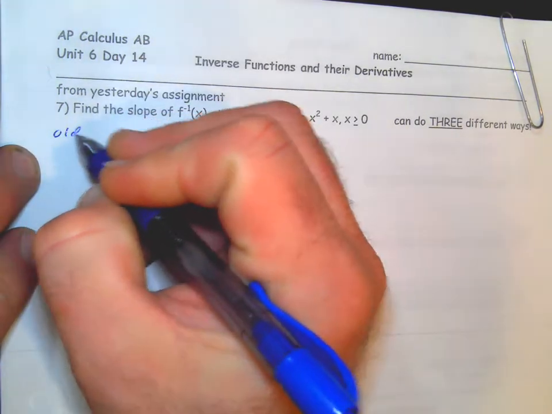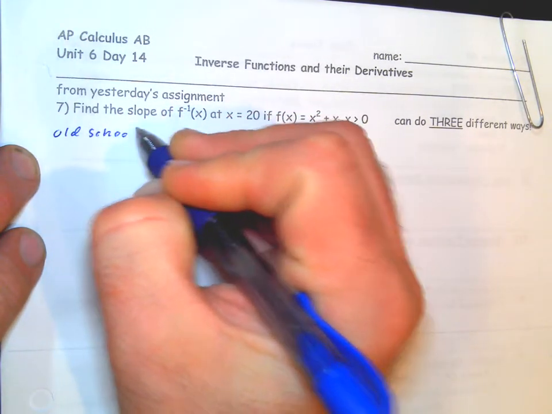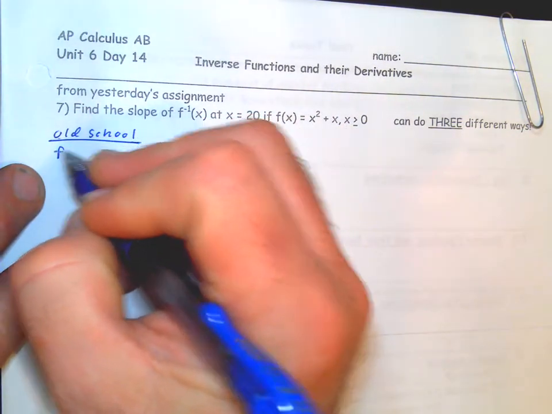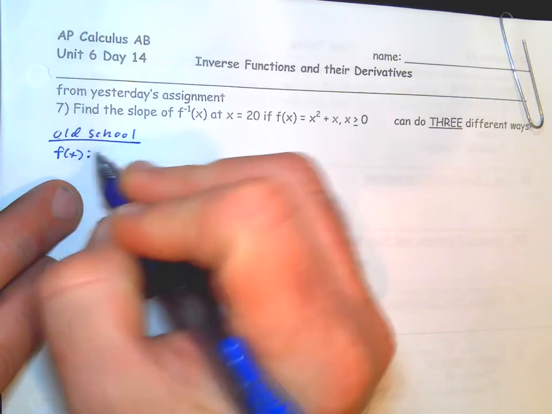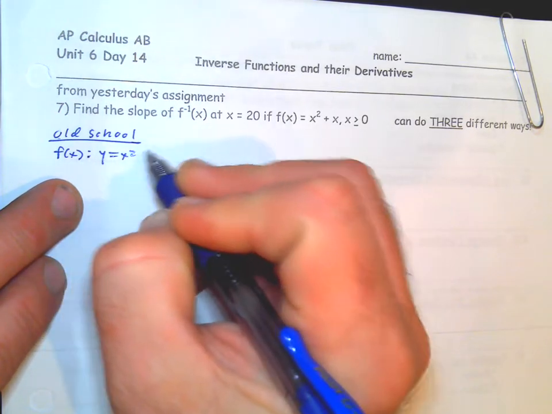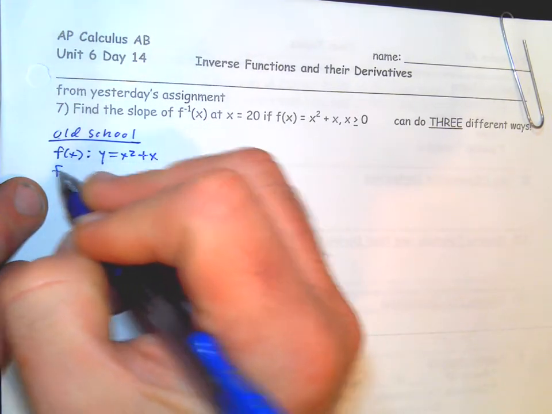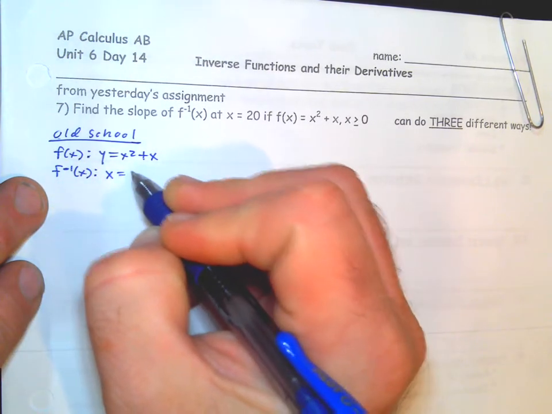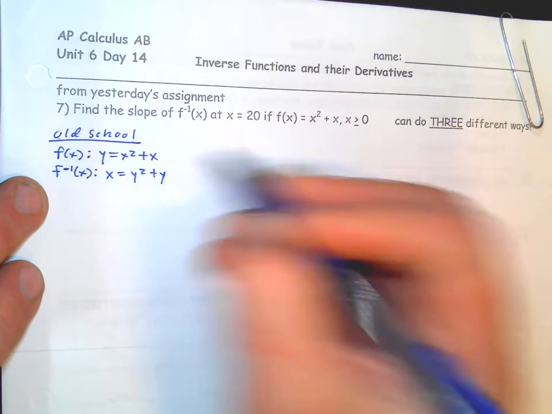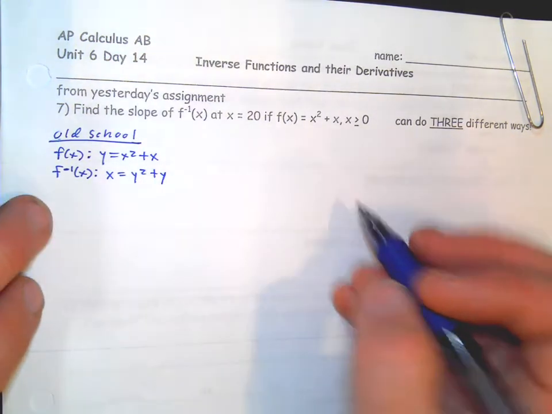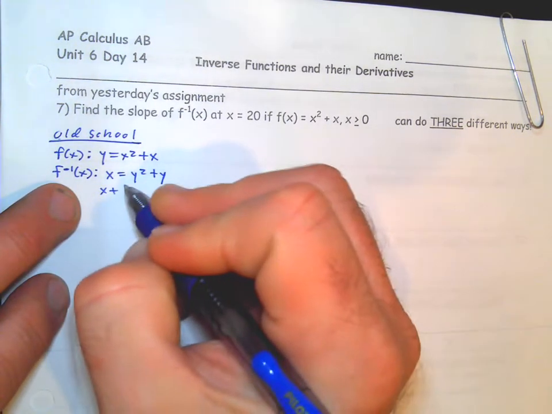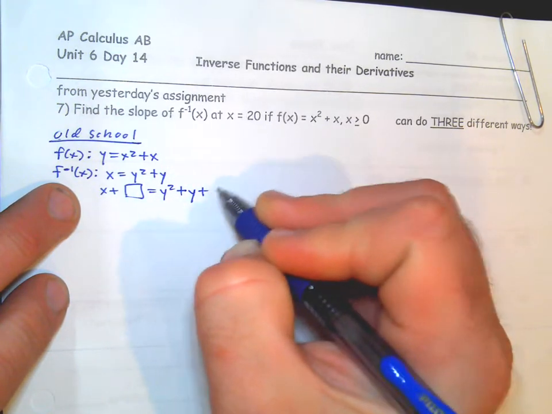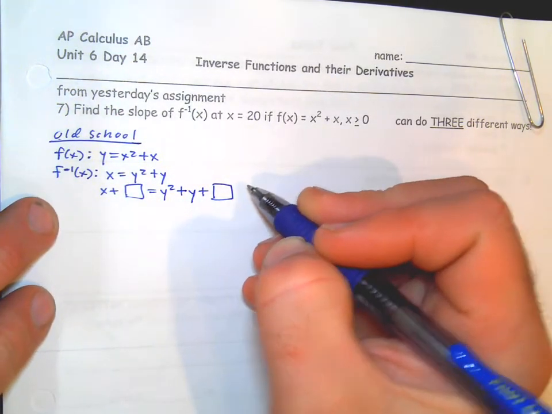Old school is sort of taking the approach of, let's not use anything new. Let's just find the inverse function first. This is a lot of work, and sometimes you just can't do it. So you swap the x's and the y's, and then you have to solve for y. Now this one, to do that, you would have to complete the square, which is honestly not bad compared to some of the situations you could get yourself in.